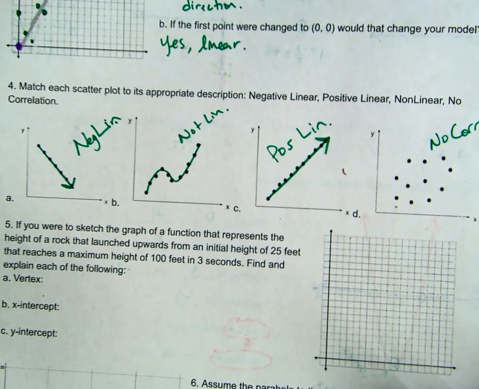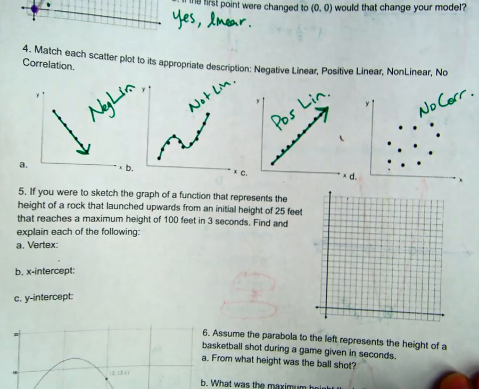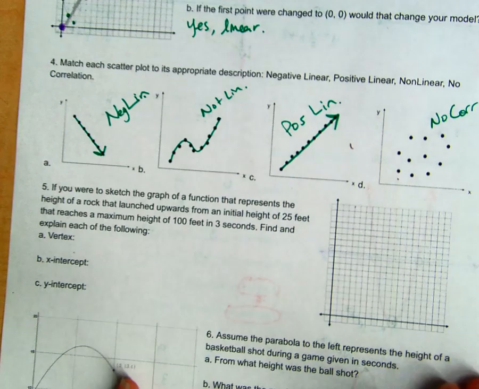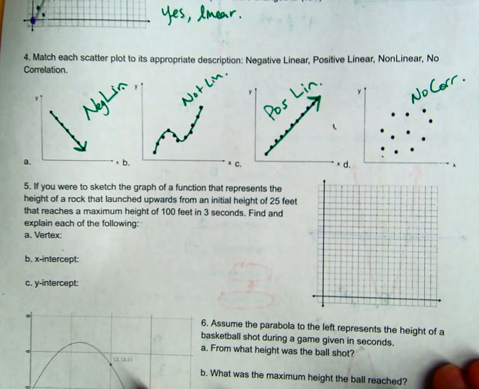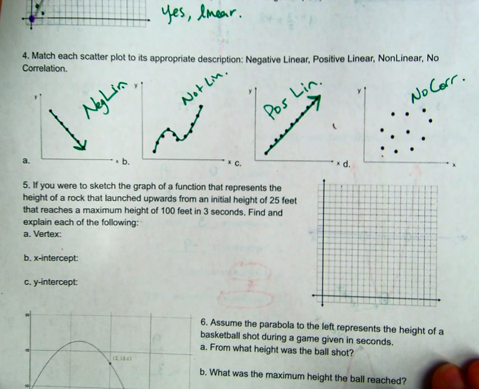All right, I'm going to zoom out just a little bit. It says if you were to sketch the graph of a function that represents the height of a rock launched upwards from an initial height of 25 feet, reaches a maximum height of 100 feet in 3 seconds, find and explain the following.